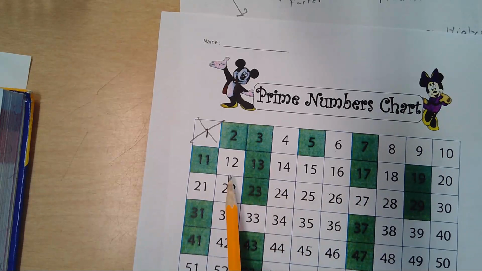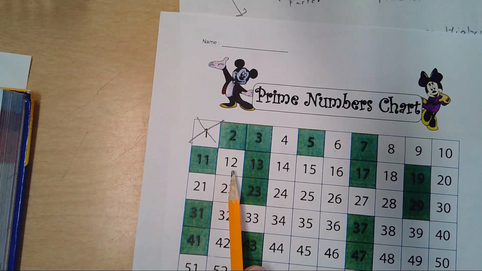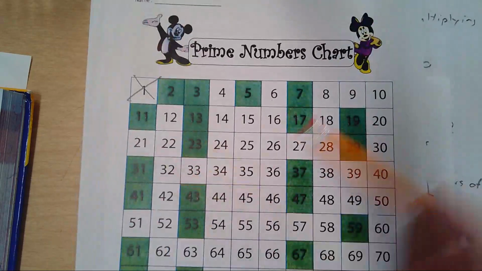Like 12. How many factors are there of 12? There's 2 times 6. 12 times 1. 3 times 4. That's 6 factors: 1, 2, 3, 4, 6, and 12. Those are all factors of 12. There's 6 numbers. All right, and on it goes here.